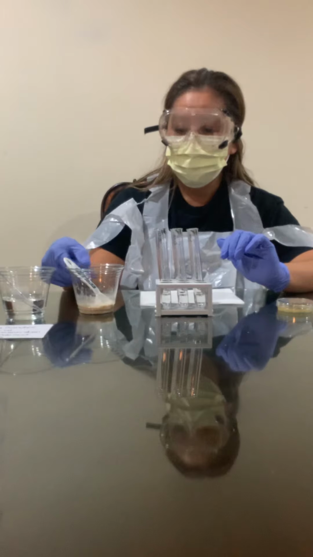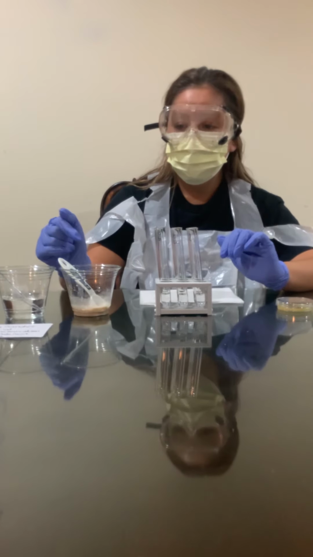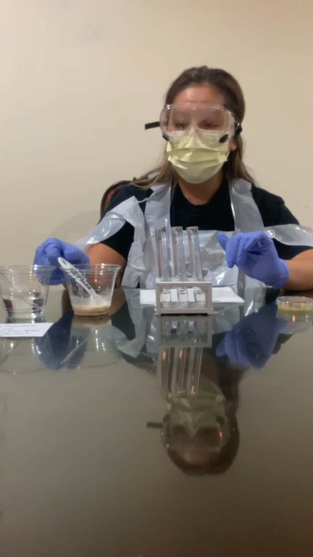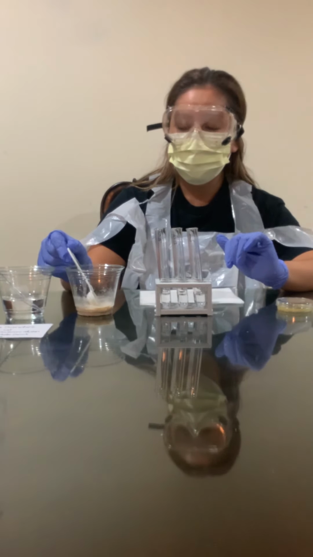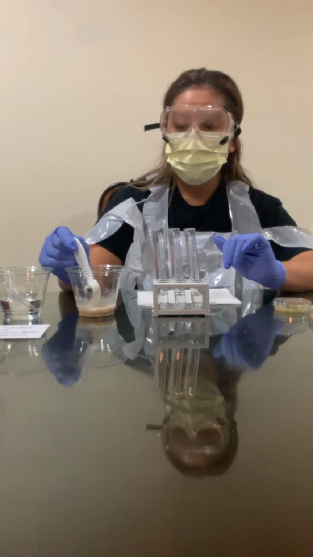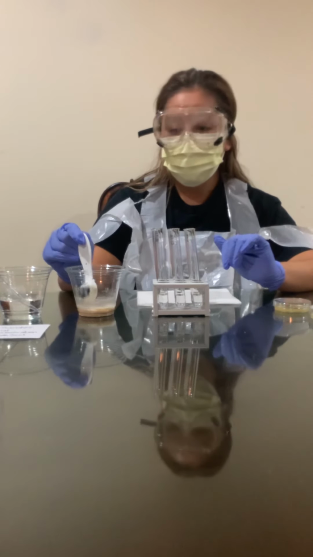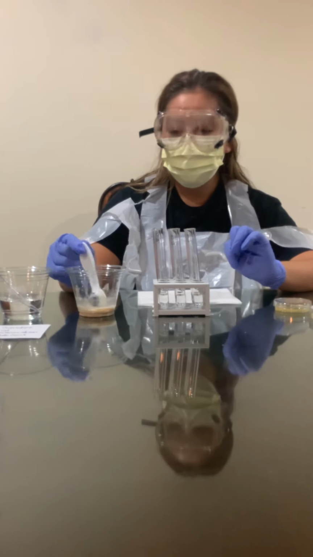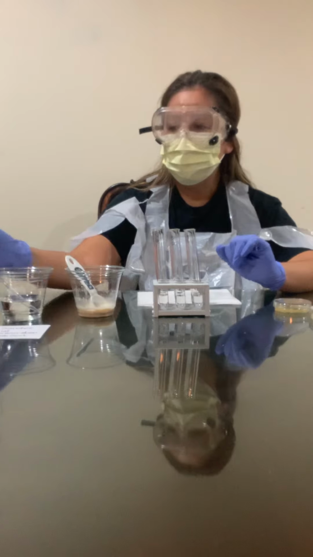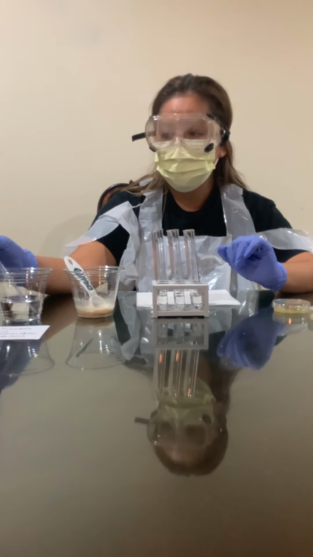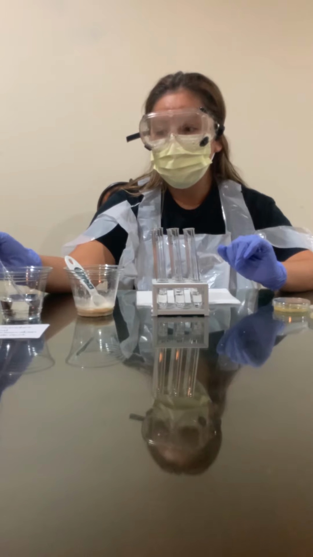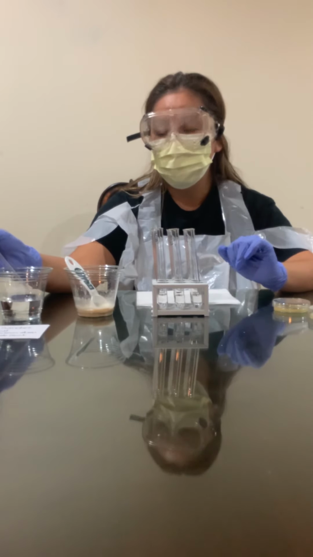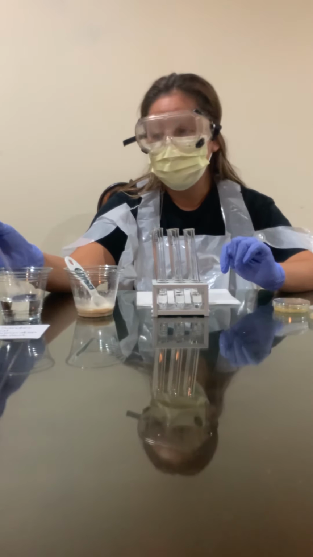I also mixed 2 tablespoons with a quarter of a tablespoon of yeast, and I've let it sit for about 10 minutes. I've also disinfected my pipette, which I'm going to be using for the experiment itself.